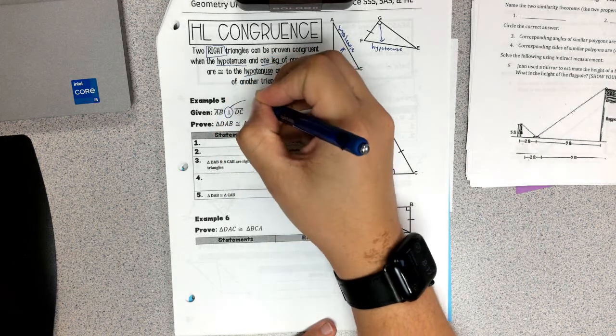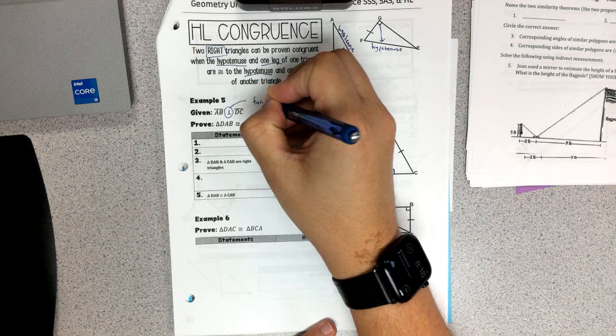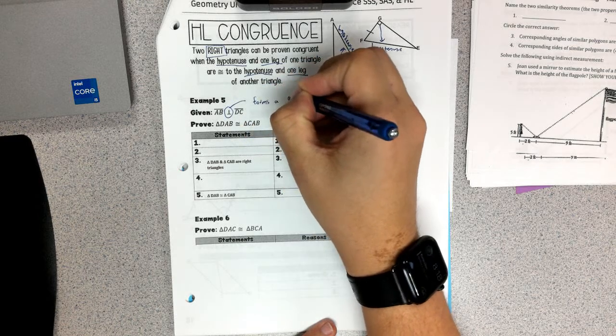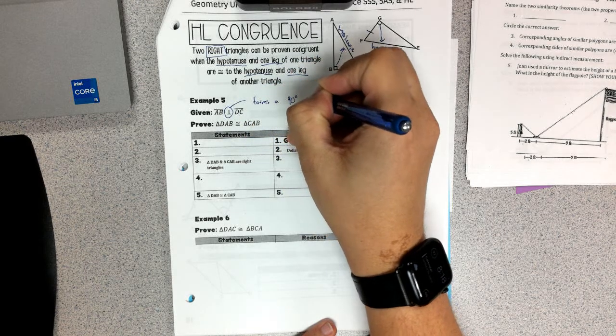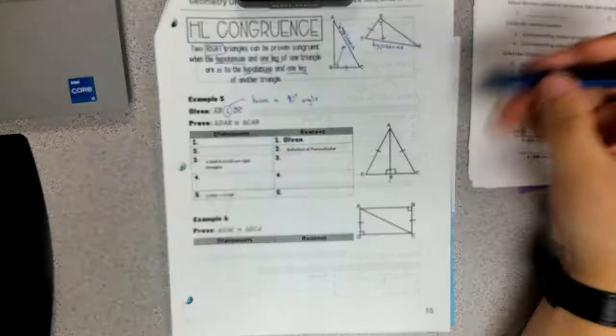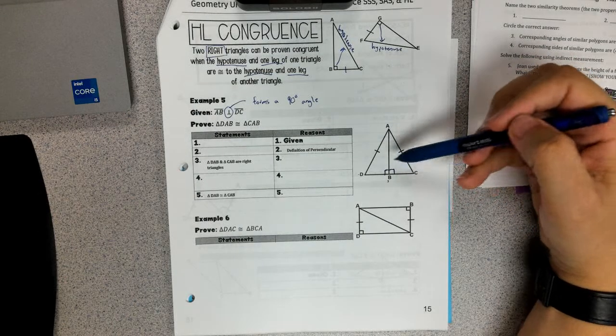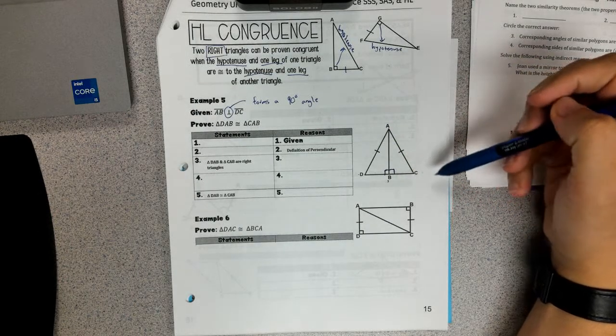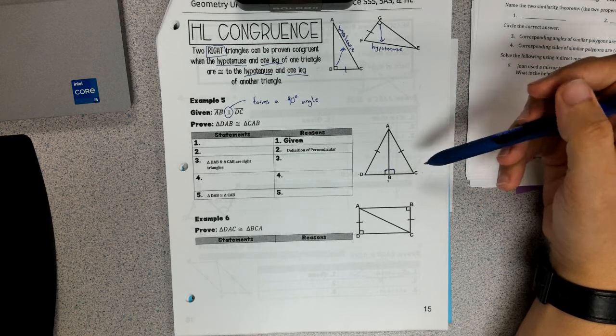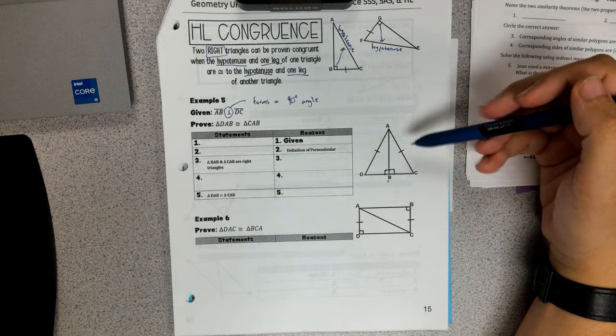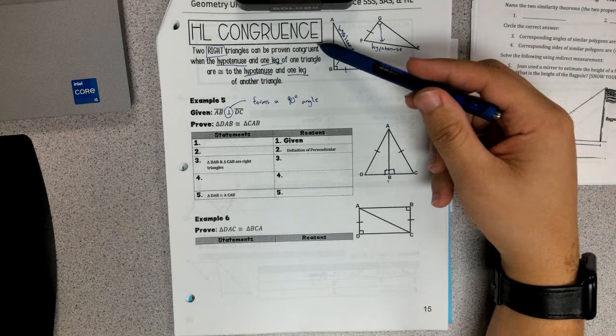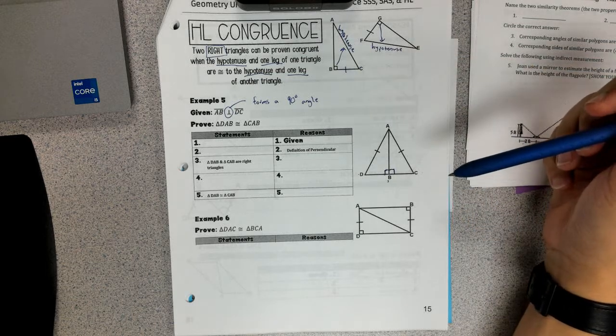So we can circle that and say forms a 90-degree angle. Okay? And so notice now I have two right triangles. And because I have two right triangles, I can probably use HL congruency.